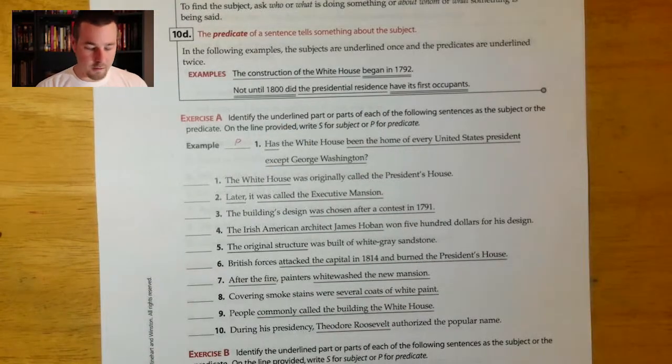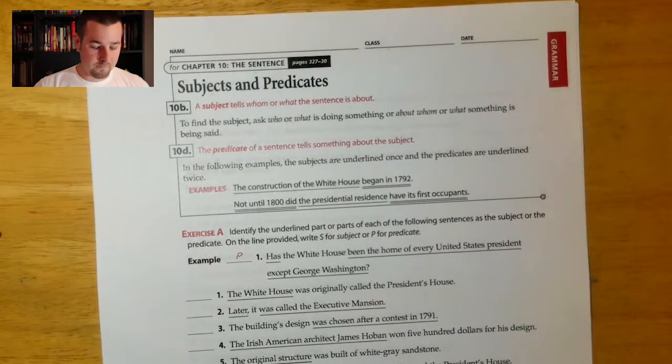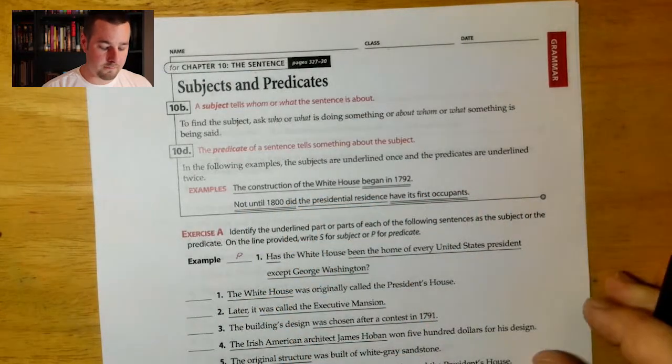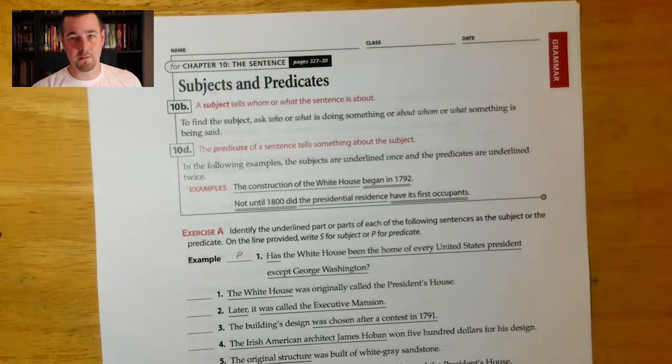Alright, so let's take a look at subjects and predicates. Okay, what is a subject? Well, a subject tells whom or what the sentence is about. And then the predicate of a sentence tells something about the subject. Typically, your subject is going to be toward the beginning of the sentence, and then your predicate is going to include the verb and then everything after that. And everything after that is going to be describing what's going on in the sentence.